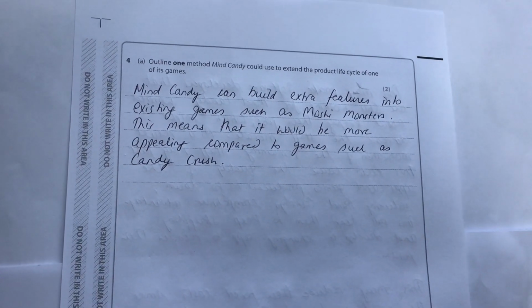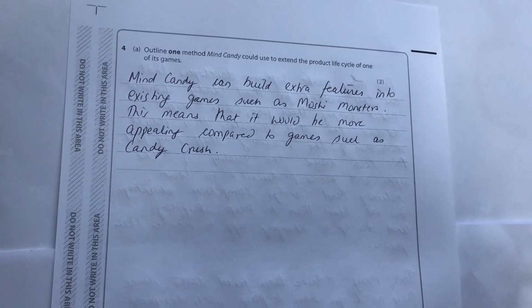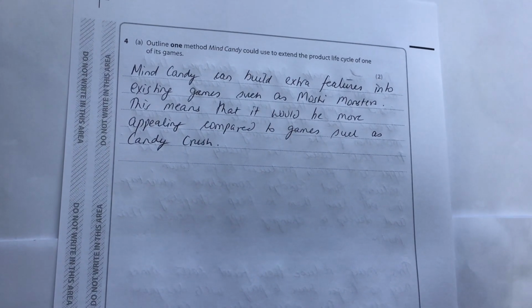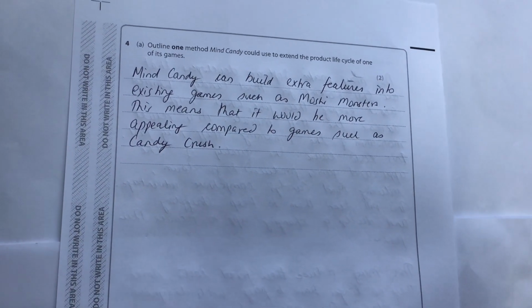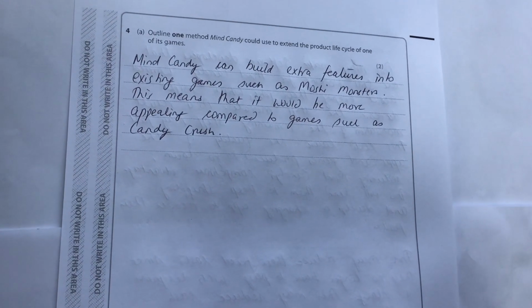Outline one method Mind Candy could use to extend the product life cycle of one of its games. So it's a 2 marker. Answer for the context. Mind Candy can build extra features into existing games such as Moshi Monsters. This means that it would be more appealing compared to games such as Candy Crush.